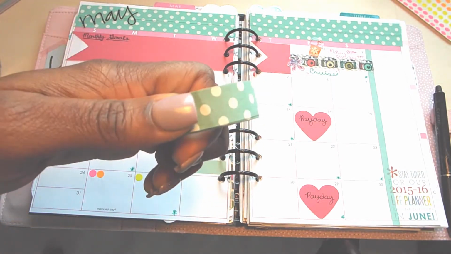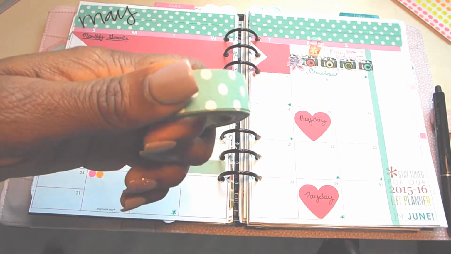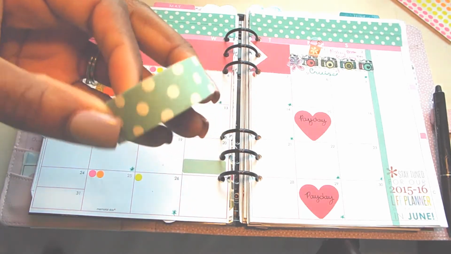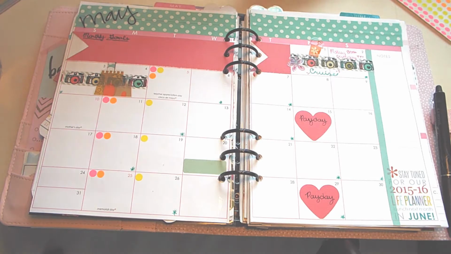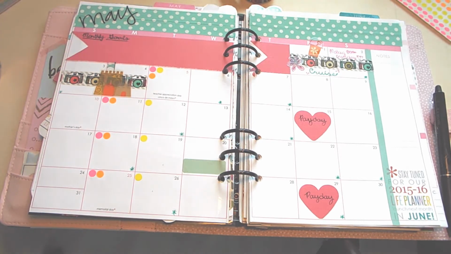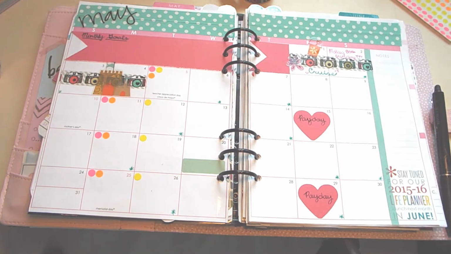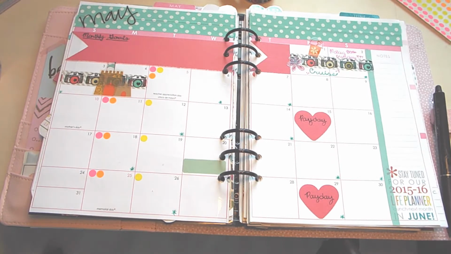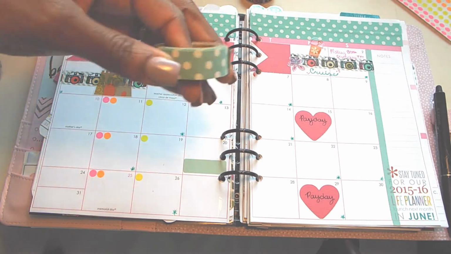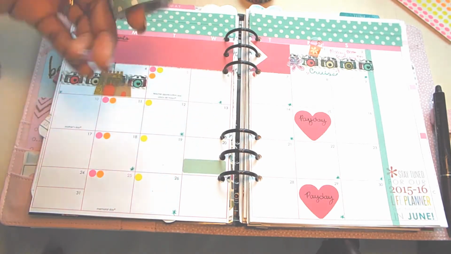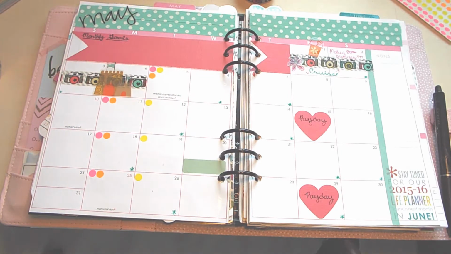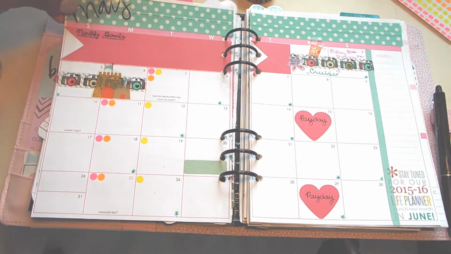So I get these at Michael's, and I really like them because for me washi is a little bit transparent, and I know that that is one great thing about it in many aspects, but there are times when I truly just want to cover up over a color, and I can't do that very well with washi. So I got some fabric tape, and I got it in a bunch of different colors. There's a bunch of floral patterns I have and all that good stuff. But I love this one, and I felt like it went with the monthly theme of May really well. So I used that to cover it up, and then I just added this little sticker over here.